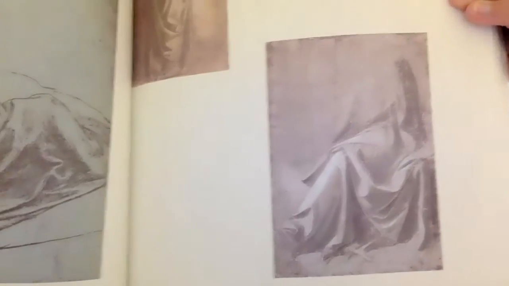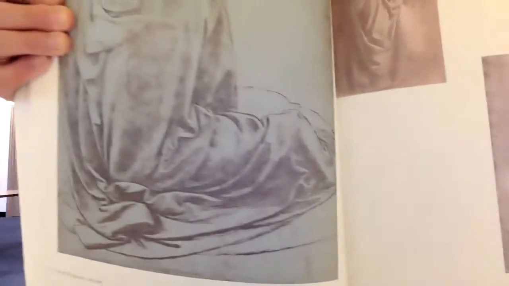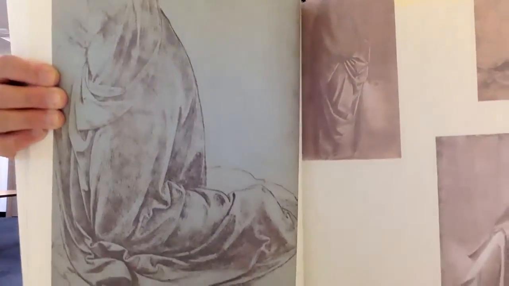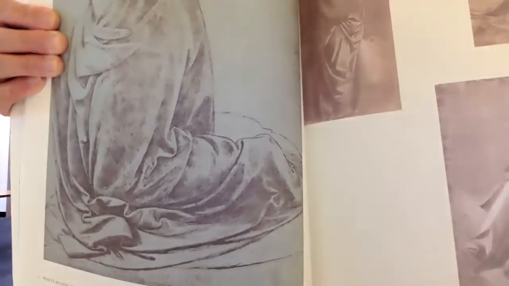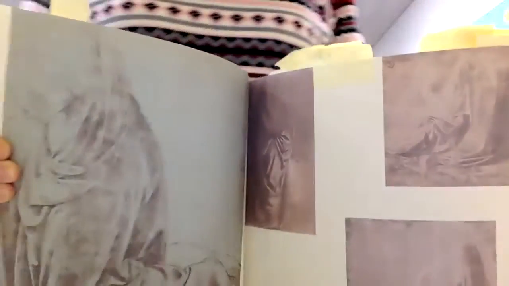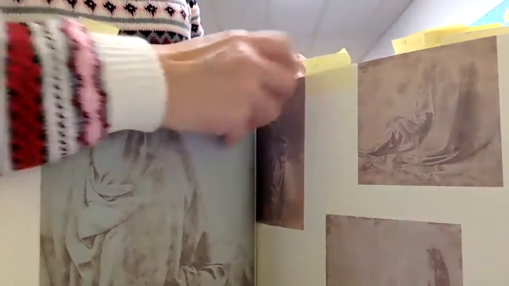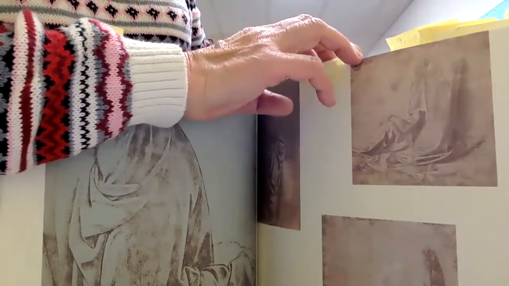This sketch of the fabric or sheets shows the chiaroscuro technique. In modern English, it means shading.